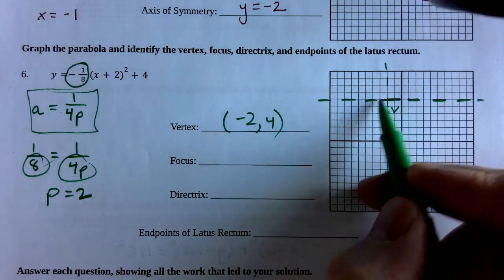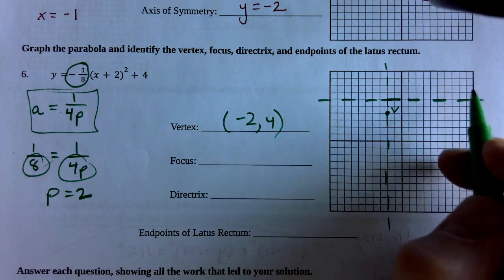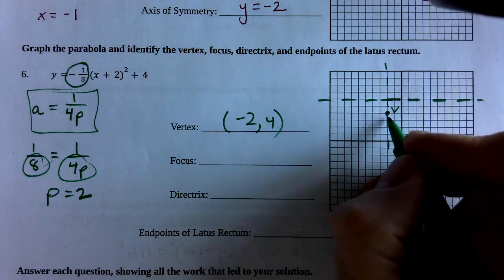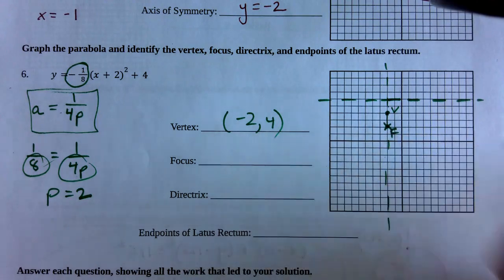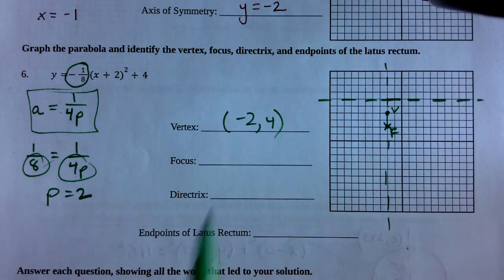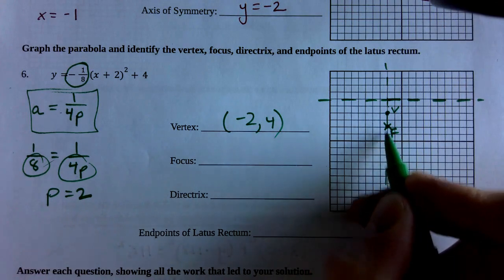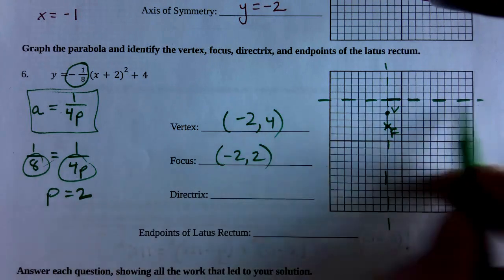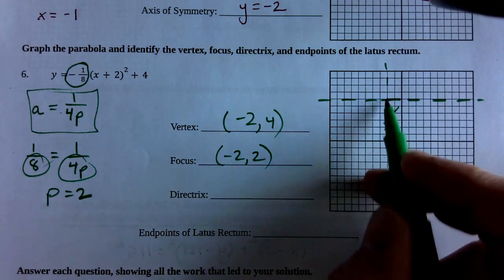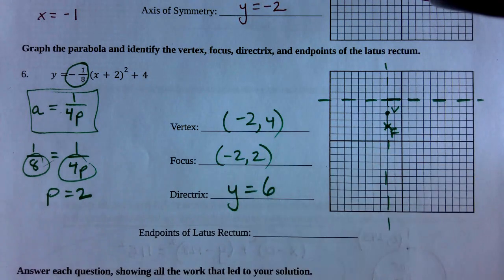How do I know to put it there? Because it's opening downwards and the directrix is on the outside of the parabola. If we go down to there, right there at that X, that's the focal point. All right, so I can fill out the focus right here as -2, 2. And the directrix up here is a horizontal line, so instead of up 4, we're up 6. So that's y equals 6.